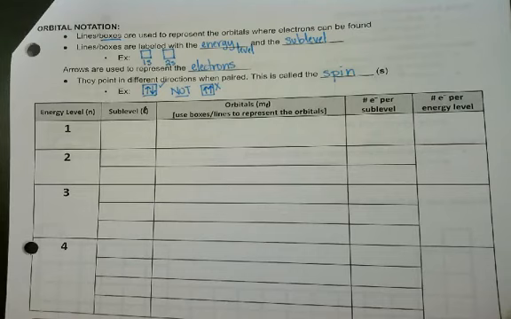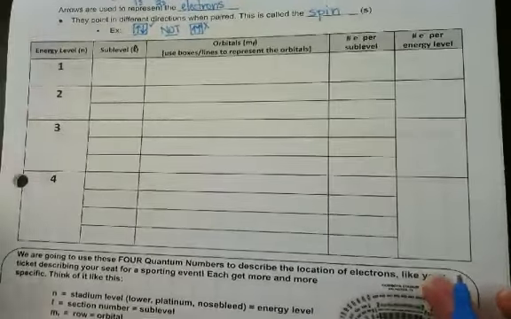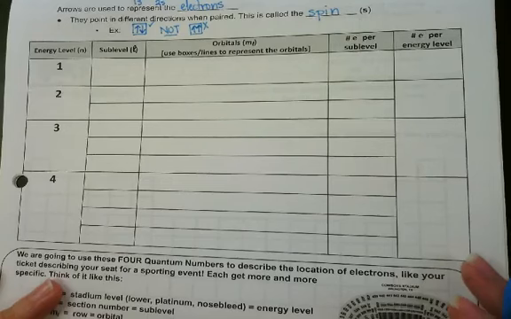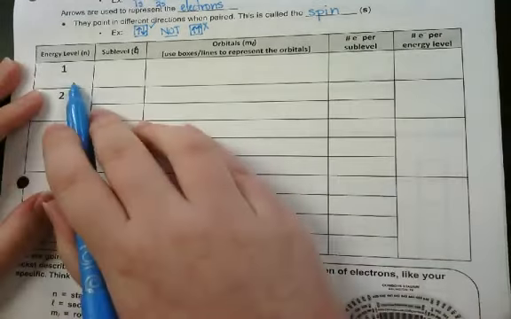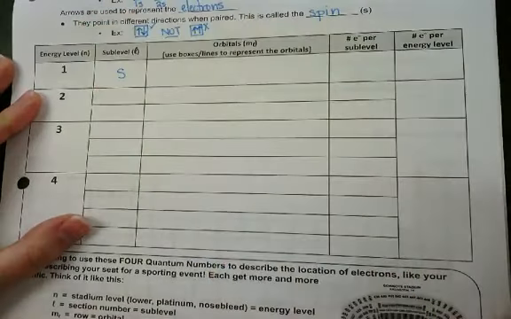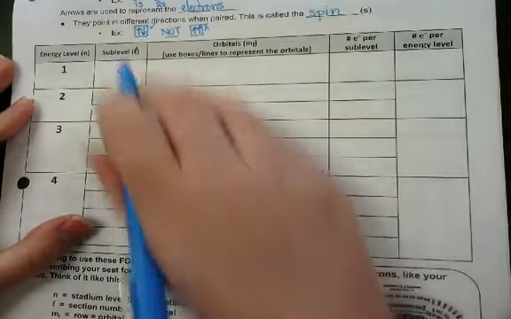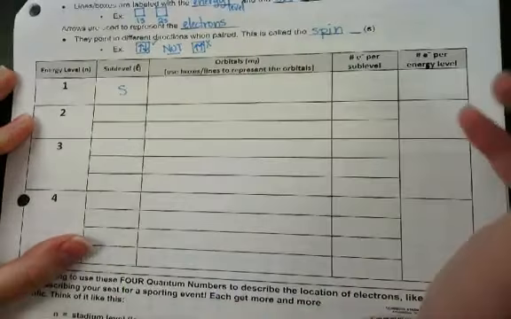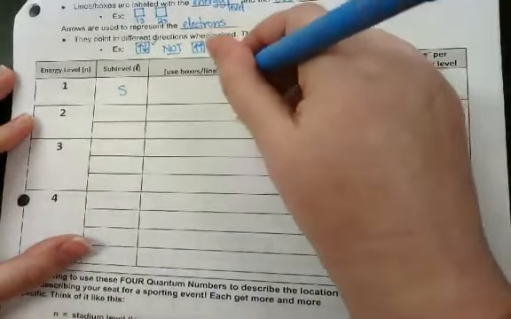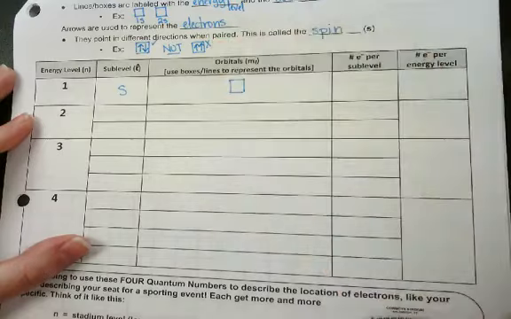All right, so we know that each of these sublevels has a specific number of orbitals, and every energy level has a different number of sublevels. So we're going to fill out this chart so that we know how many orbitals are present in each energy level. So in energy level 1, the only sublevel that's available is the s sublevel. And like I said up here, the s sublevel only has one orbital, so we're only going to draw one box.